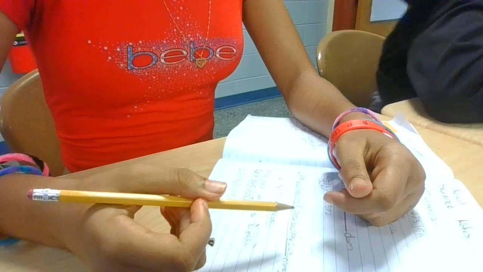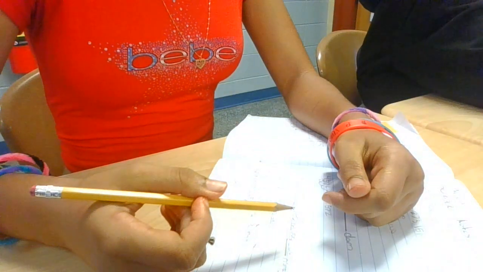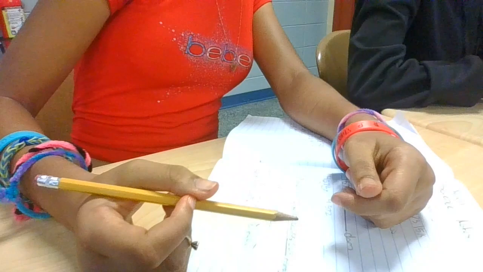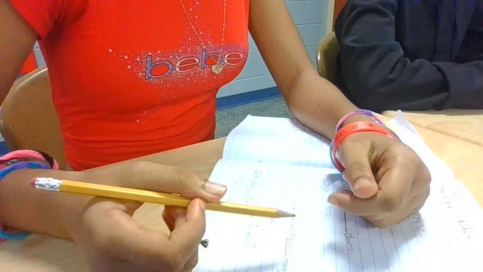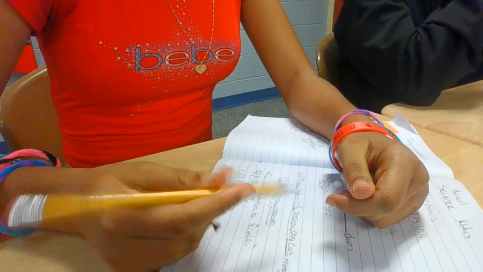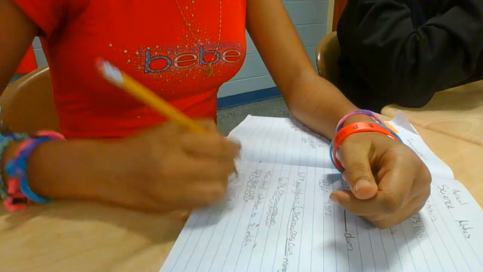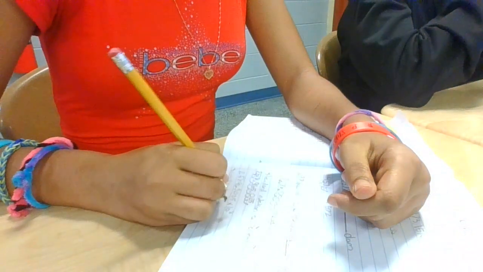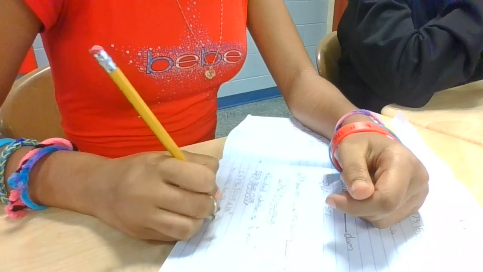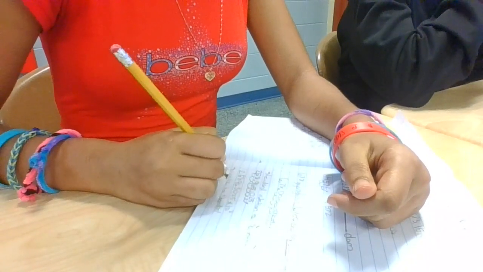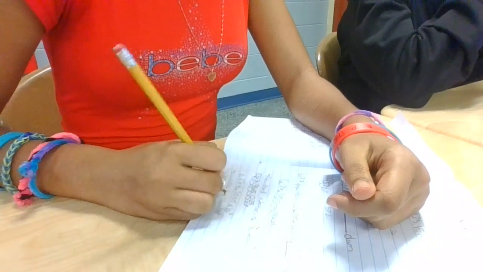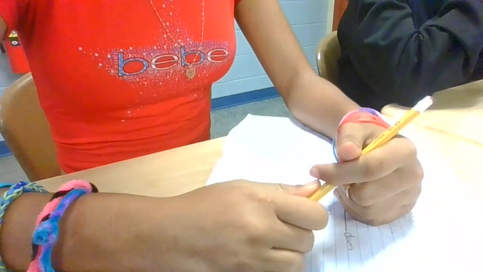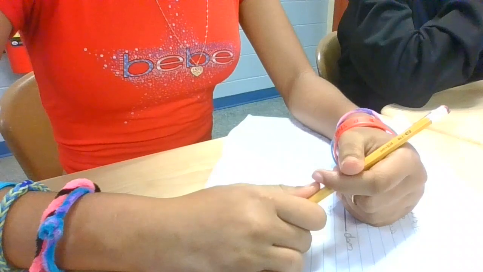Alright, give me one that's in scientific notation, and we're going to convert it to standard notation. We're just doing the basic. 3.443 times 10 to the negative 7 power. Alright, so this is in scientific notation, and we have to convert it to standard notation.